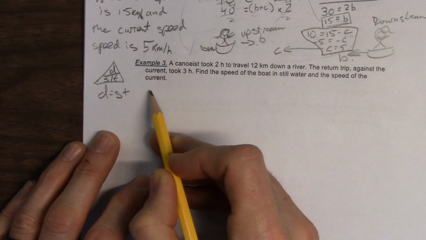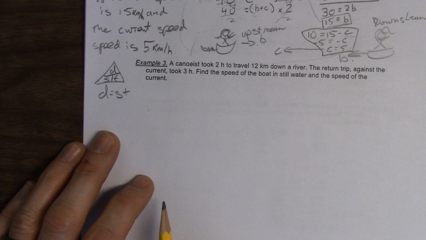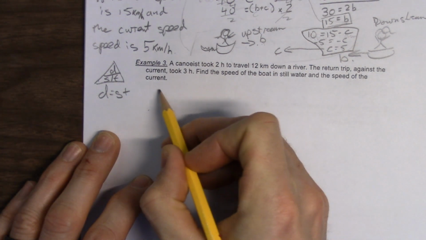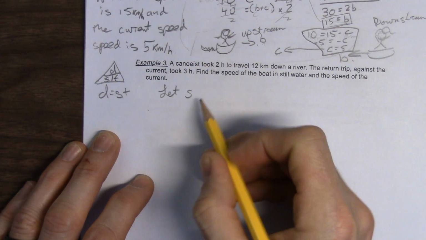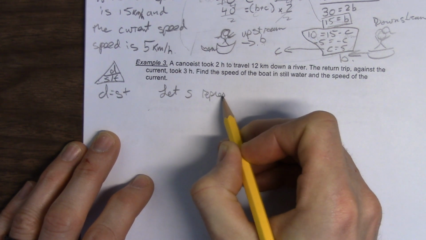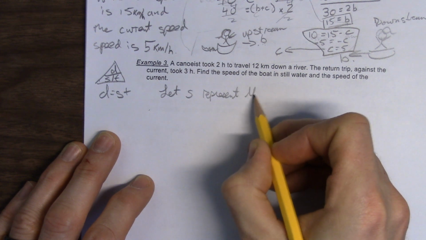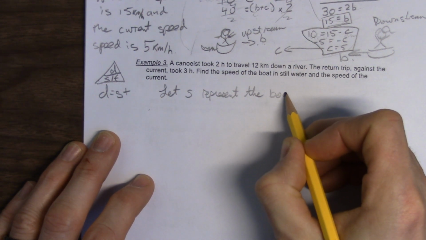I have to write let something represent something. Let S represent the what? Okay, sure, the boat speed.